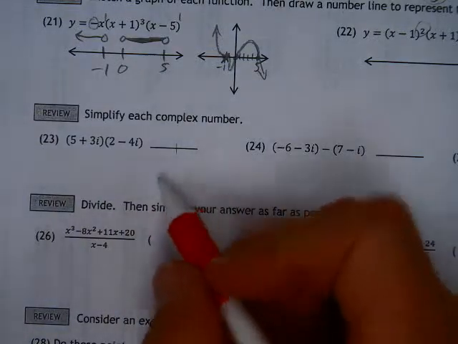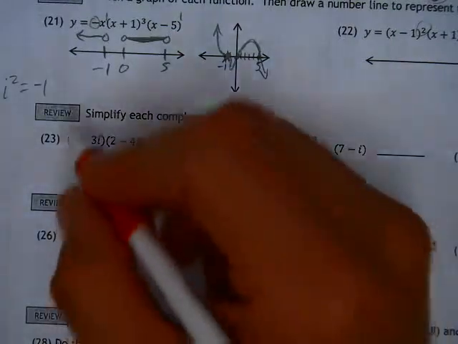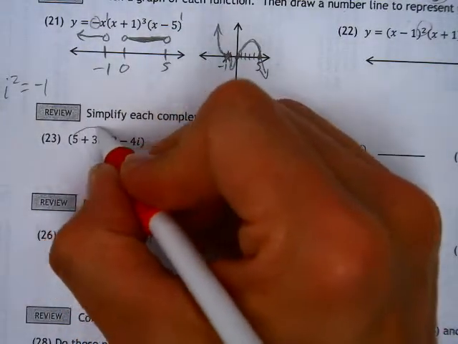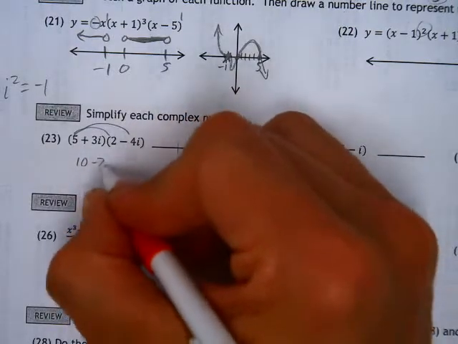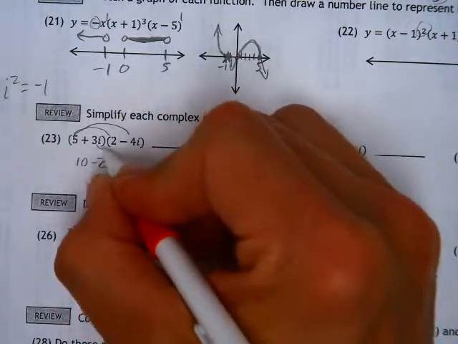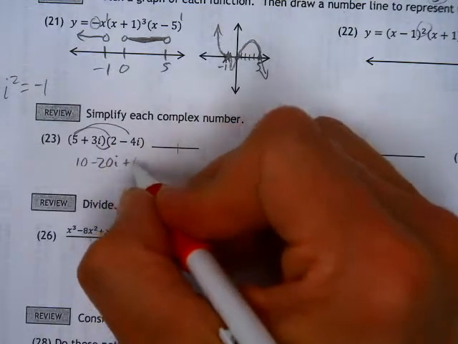Keep in mind that i squared is equal to negative 1. We're going to get an i squared when we FOIL this. 5 times 2 is 10. 5 times negative 4i, that's a negative 20i. Your inner term, again, this is just FOILing. It says to multiply, so we're multiplying, is a plus 6i.